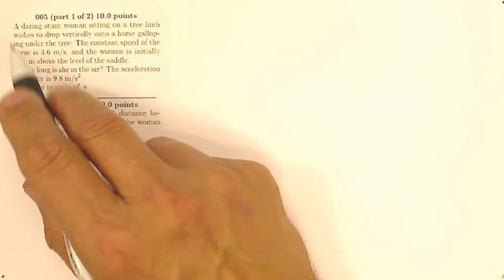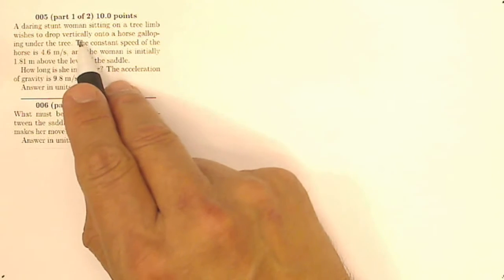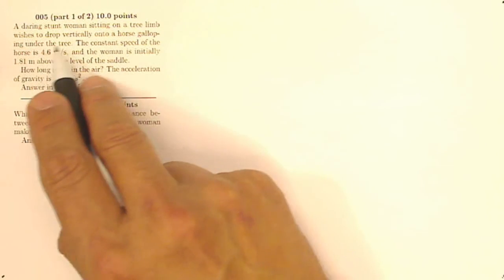This is AP Physics Homework 2.4 about free fall. This is question number 5, and let me tell you, this question requires you to draw a picture so you can think about what's going on. A daring stunt woman sitting on a tree limb wishes to drop vertically onto a horse galloping under the tree.